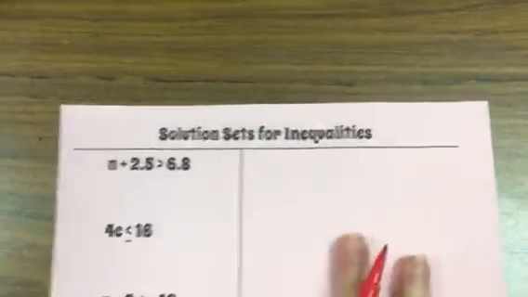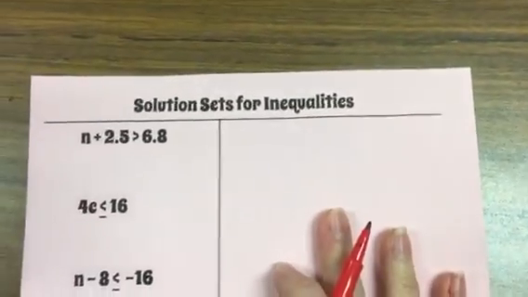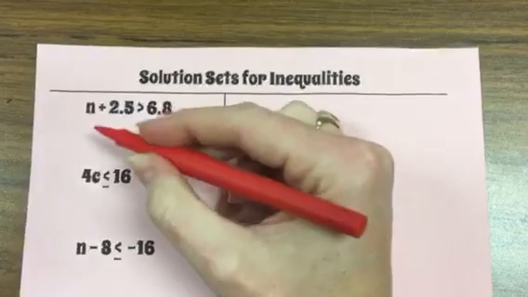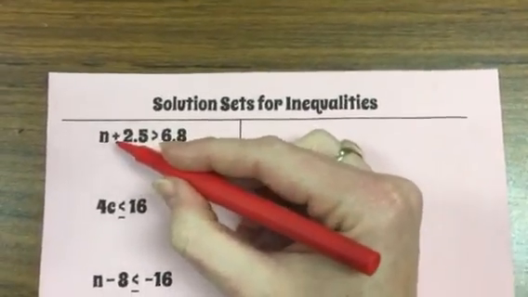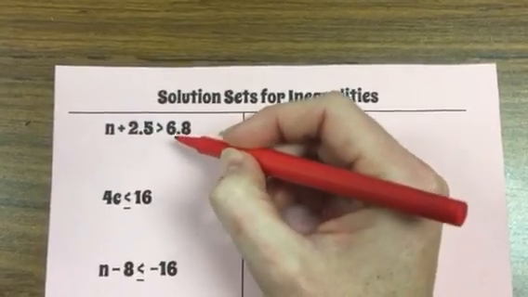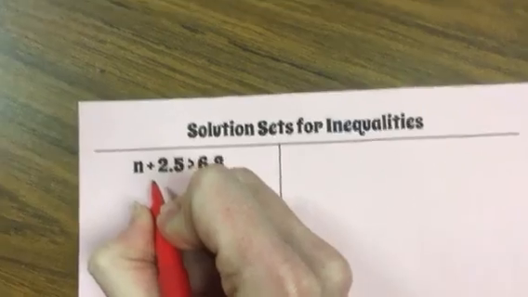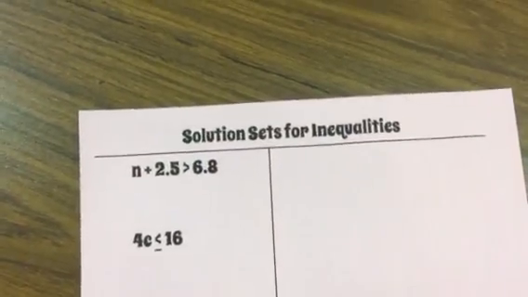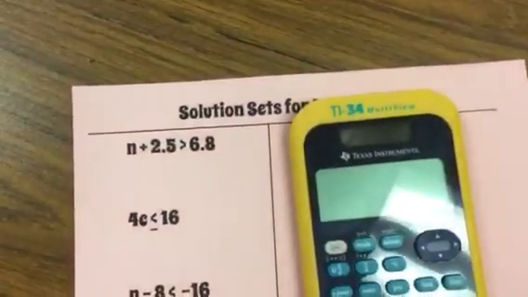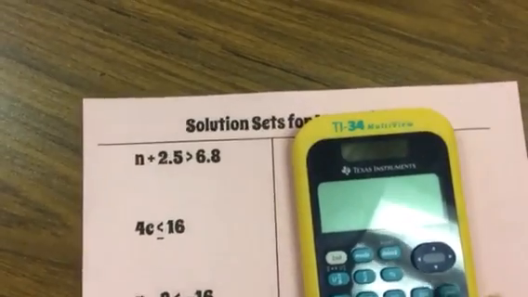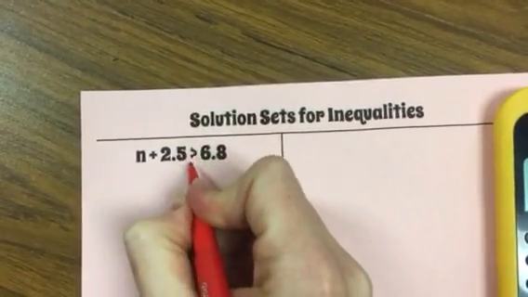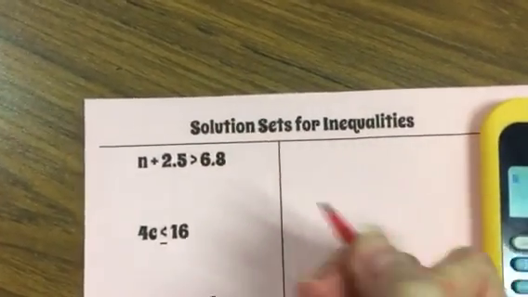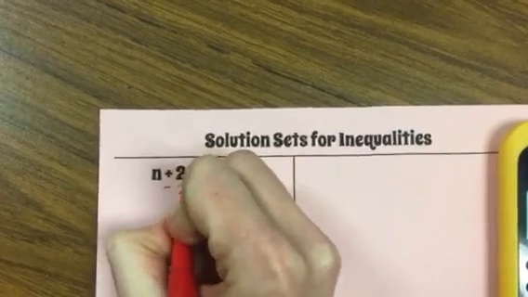So I'm going to show you how to do the first one. This is what I want you to do with this activity. So the first thing that you're going to see is an inequality. So this one says n plus 2.5 is greater than 6.8. So the first thing we're going to do is solve this inequality. Grab that calculator if you want to use it for this activity. So n plus 2.5 is greater than 6.8. That means I want to undo a plus 2.5. So I'm going to do a minus 2.5.